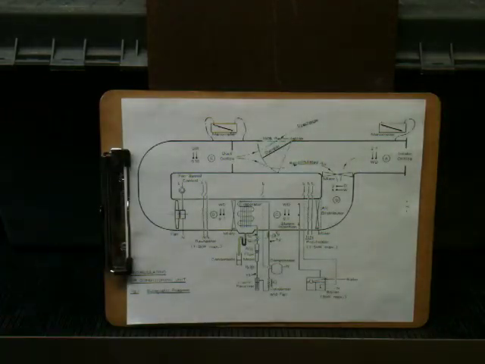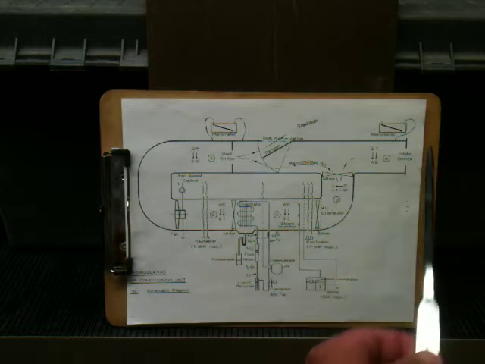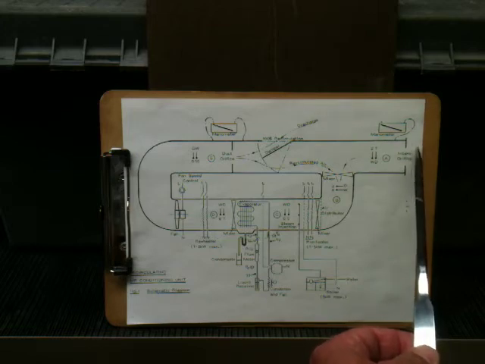Again, here is the schematic for the unit, as we saw in the first video, and then also we'll go over this in some of the subsequent videos. And again, if you can print this out, that would be very helpful. Here is the intake at the upper right-hand side.